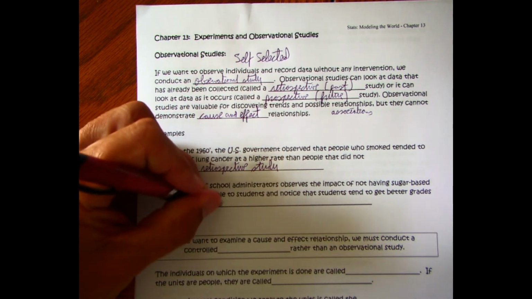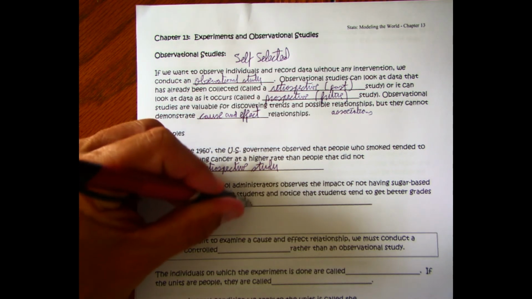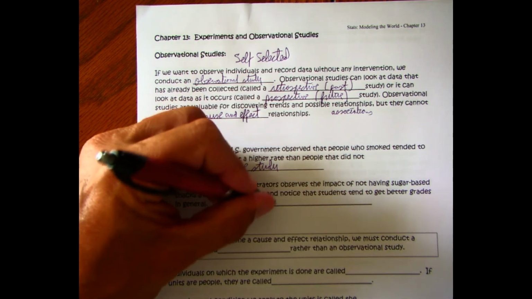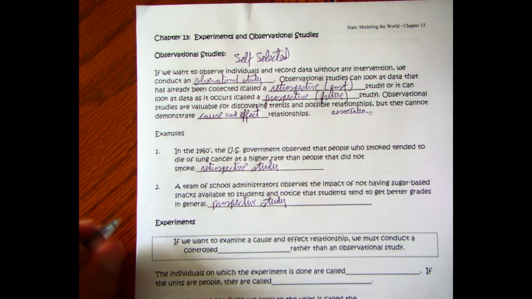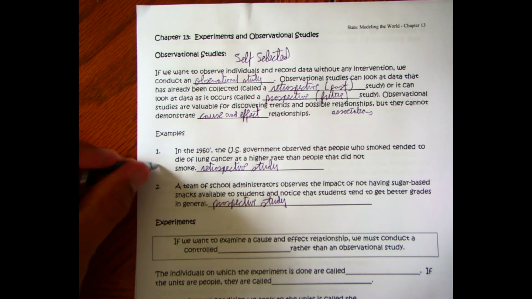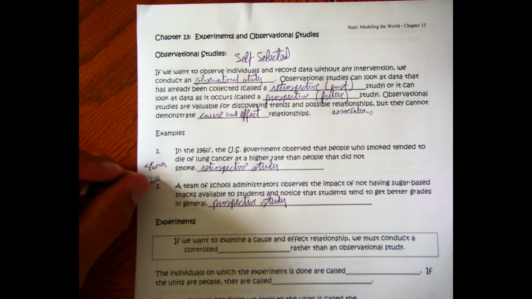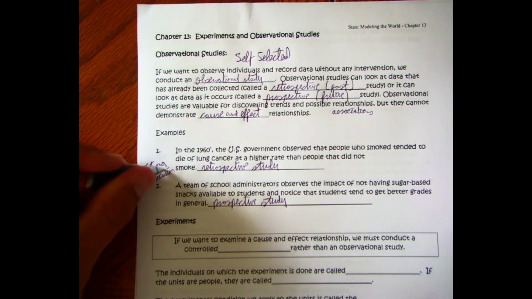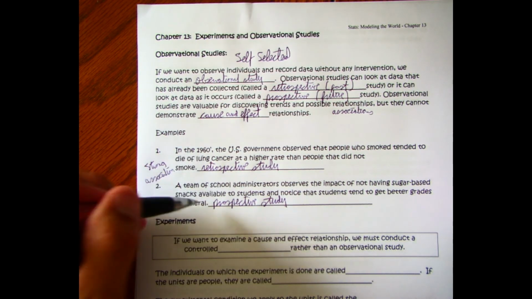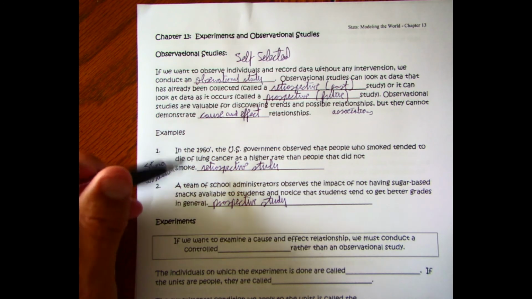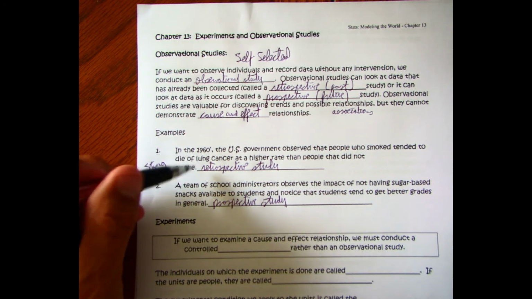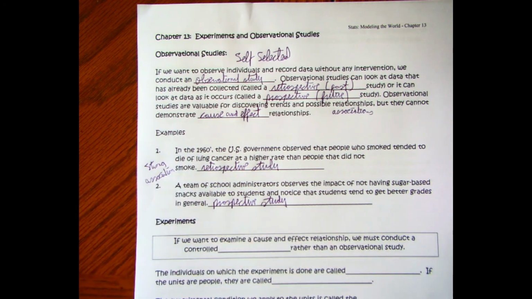That would be a prospective study. All that we could prove in both of these cases is that there's a strong association. We cannot prove that smoking caused this or that sugar-based snacks caused this either. All we can say is there's a strong association between what we're looking at and the result that we found.